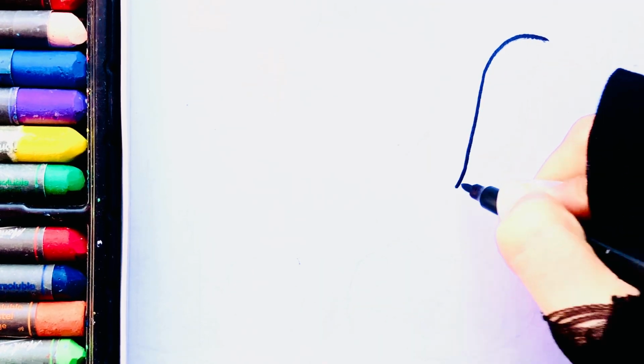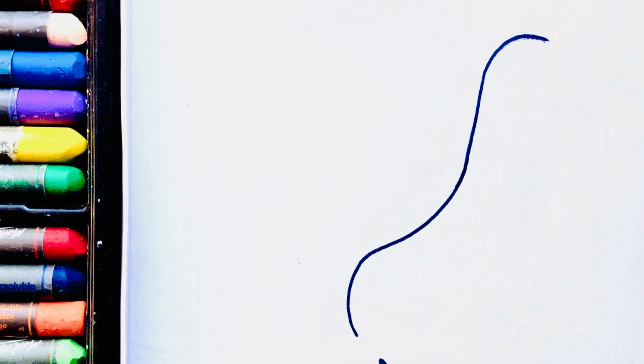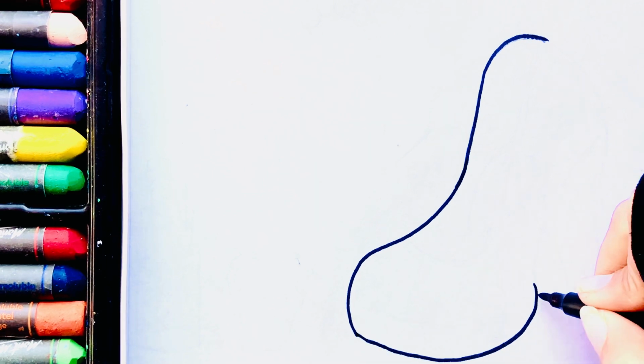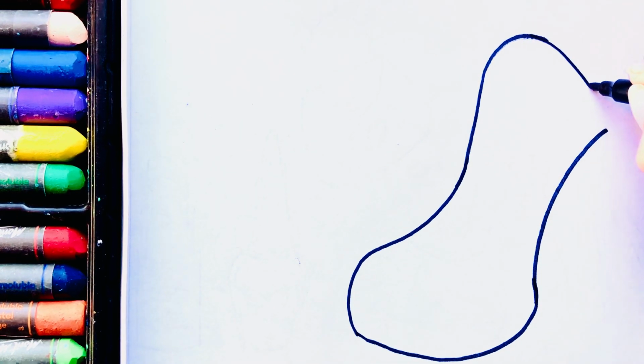Today we will learn how to draw sandal, bag and nail polish, lipstick and learn some colors name. First I draw the sandal.